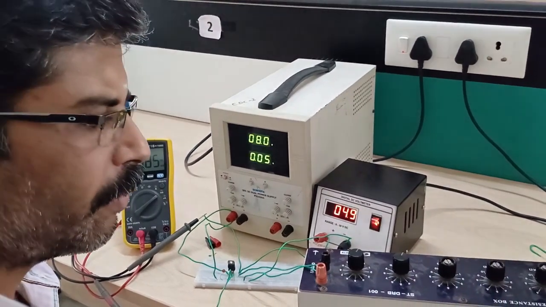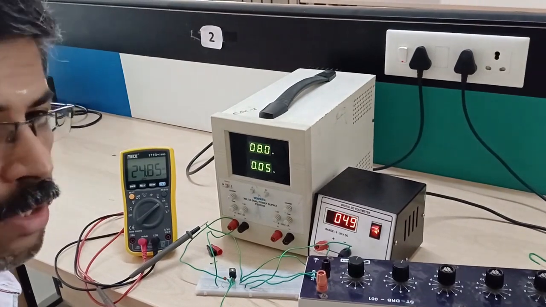So this is the experiment of the 7805 voltage regulator. Thank you.